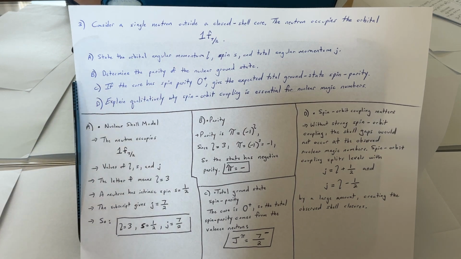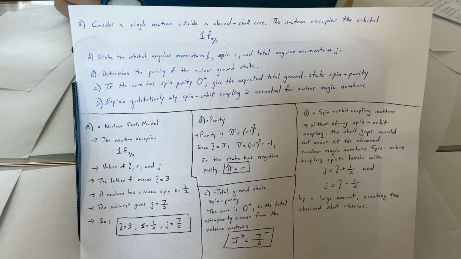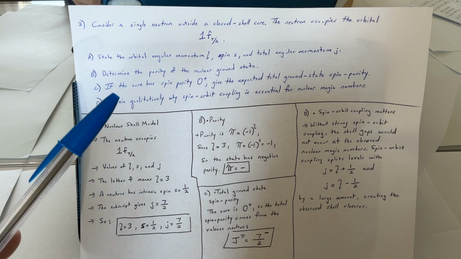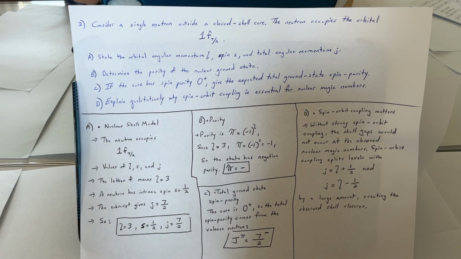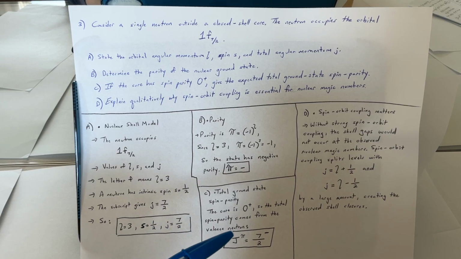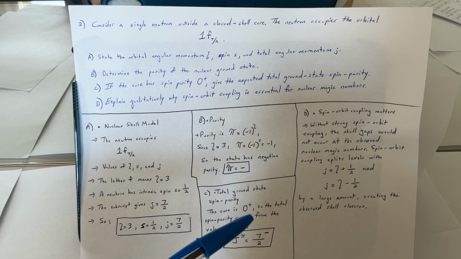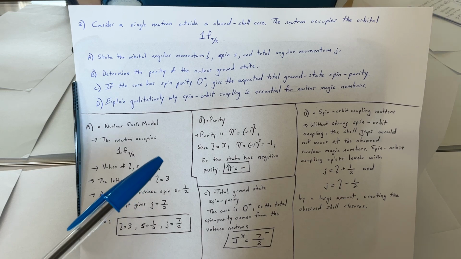And letter C, if the core has a spin parity of 0+, give the expected total ground state spin parity. If the core is 0+, the total spin parity comes from the valence neutron. So right here, we're going to get 7/2 negative, and that's it for part C.